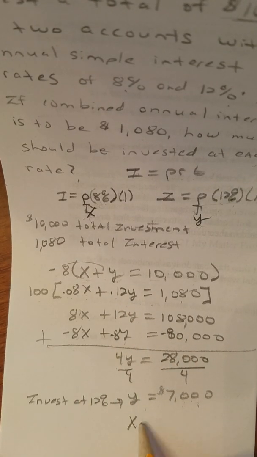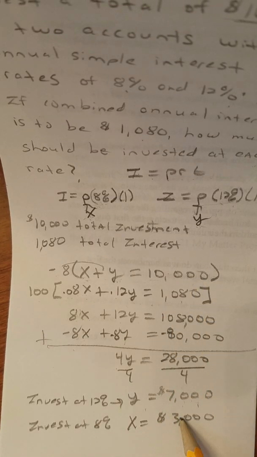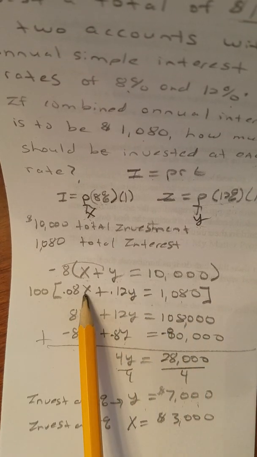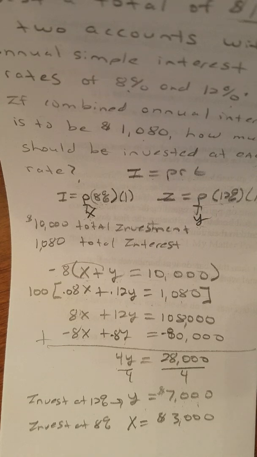So x is 3,000 that we invest at 8%. Double check: do these 2 add up to 10,000? Yes. So if you're going to do your check, you do your check step right here. You plug in 7,000 and 3,000, and when you get done, hopefully you end up with $1,080. Okay, so that would be your check step.